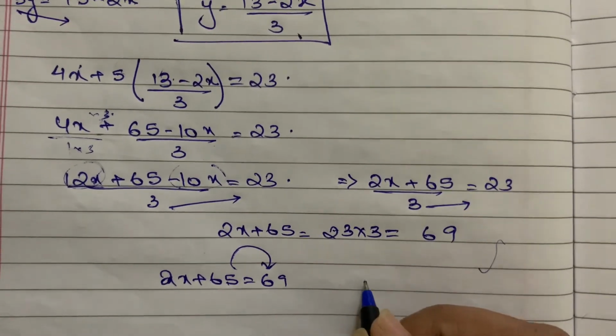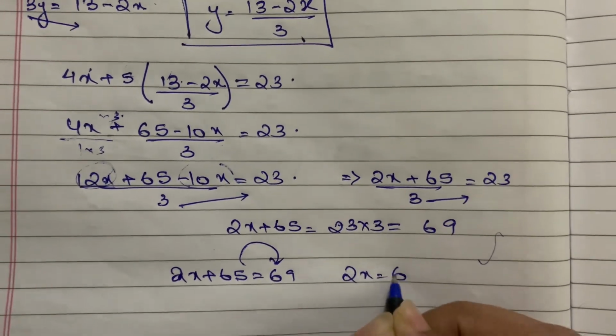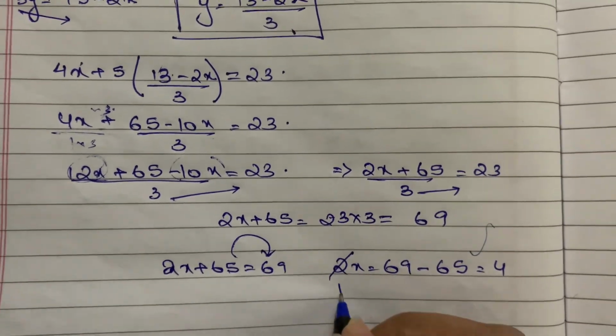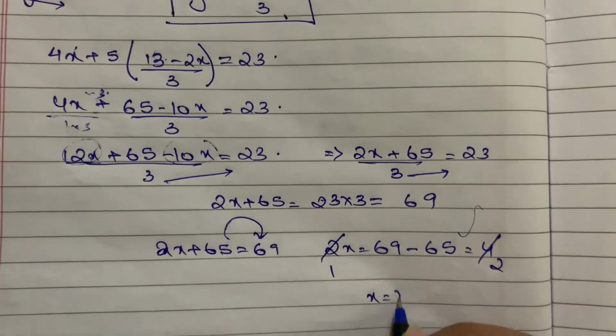Sending it towards the other side, 2x is equal to 69 minus 65, that is equal to 4. Then 2 1s are 2, 2 2s are 4, so x is equal to 2 I get.